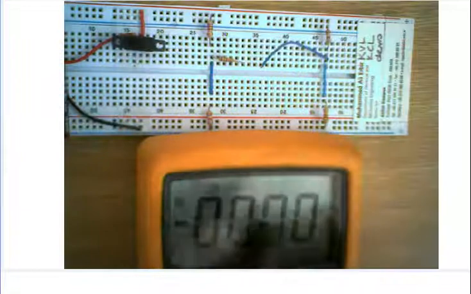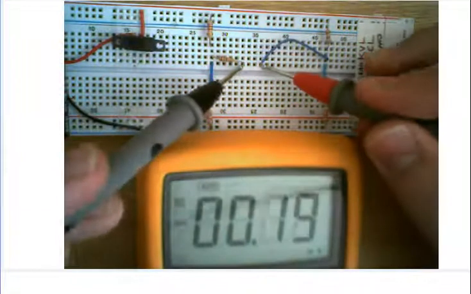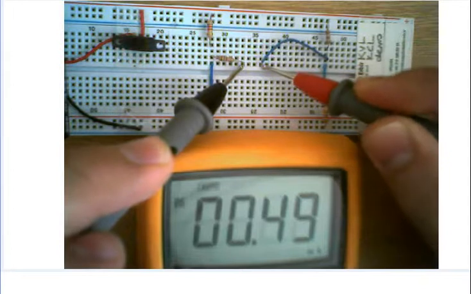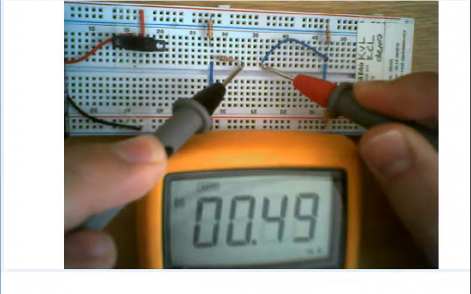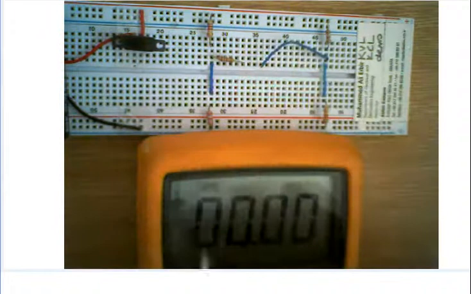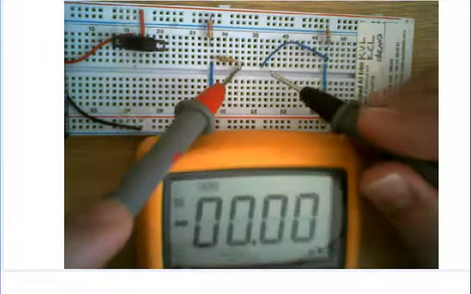And if I change the directions like this, I will measure the current flowing from right to left. It's the opposite polarity of previous currents, positive approximately 0.5. Okay, I will read the same value, but the polarity changes if I change the polarity of probes.